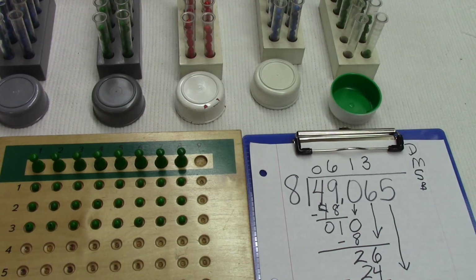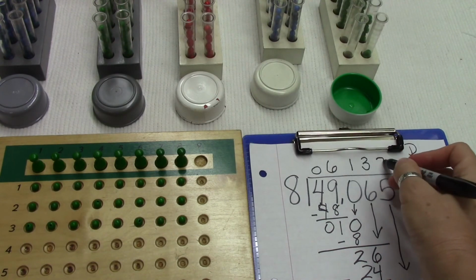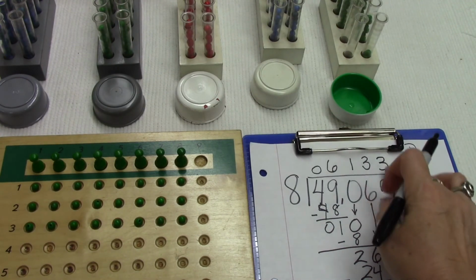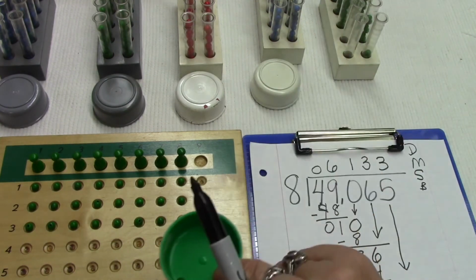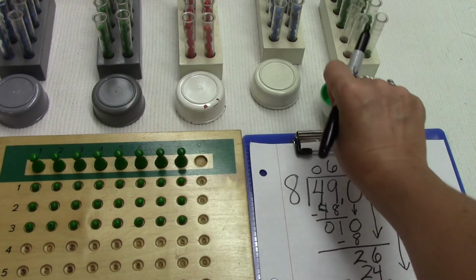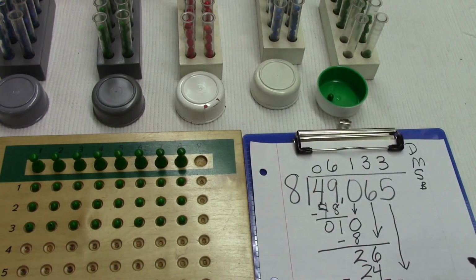So we divide it. D divide. So one person gets 3. M multiply. 3 times 8 is again 24. Going to subtract 25. Take away 24 is 1. And you can prove it by, guess what? We've got 1 bead left. Alrighty. And there's nothing left to bring down.